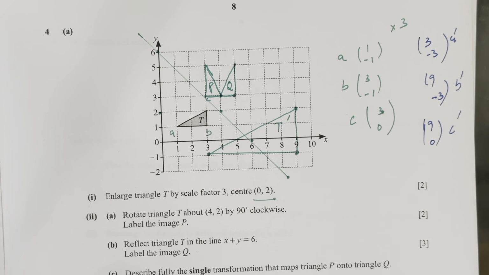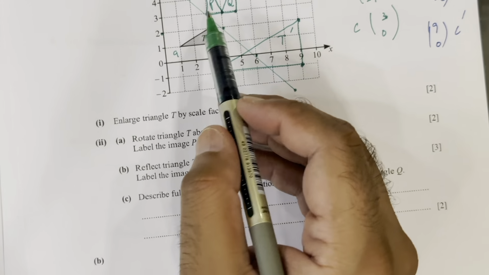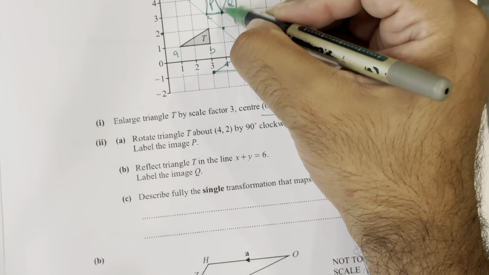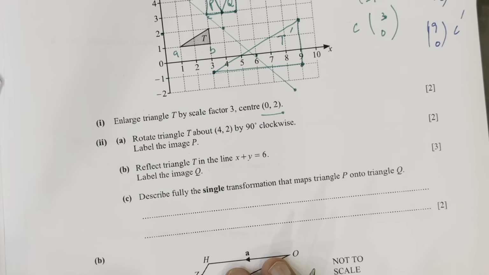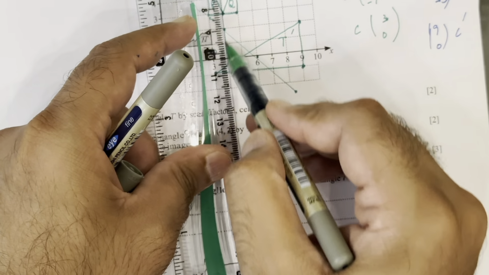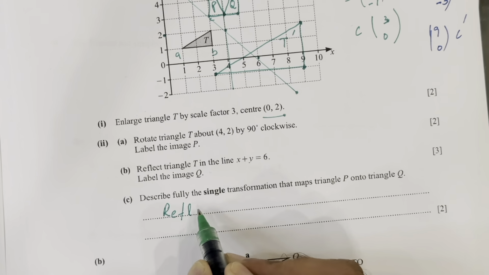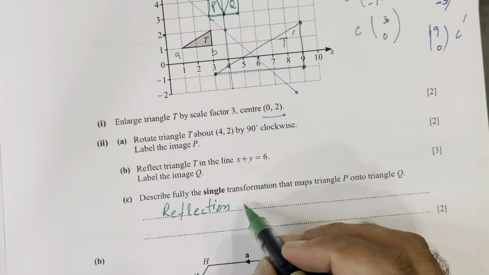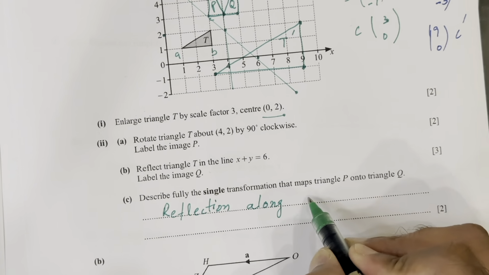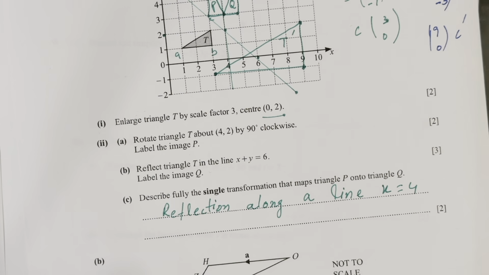Describe fully the single transformation that maps triangle P onto triangle Q. It would be like that: reflection along the line x is equal to 4, because we know that x is equal to 4 would be our reflection line. You can plot it here as well. So it would be like that, reflection along the line x is equal to 4.